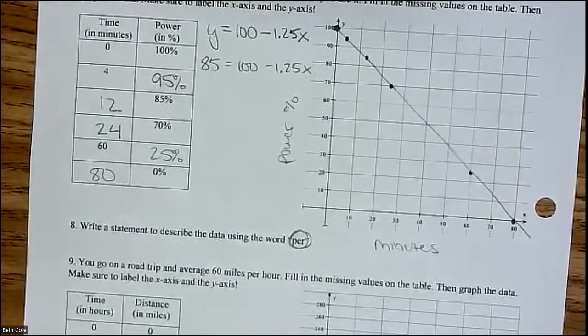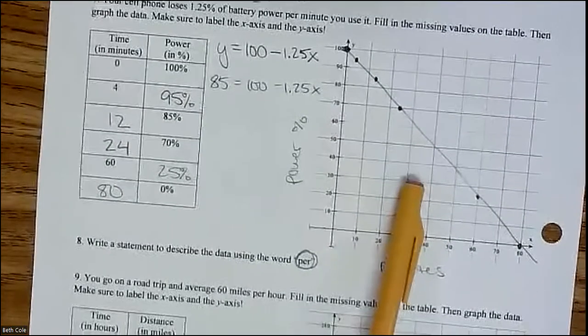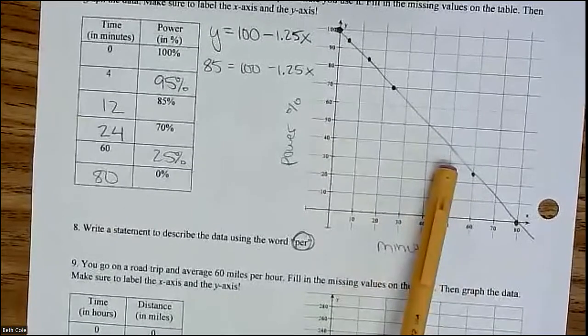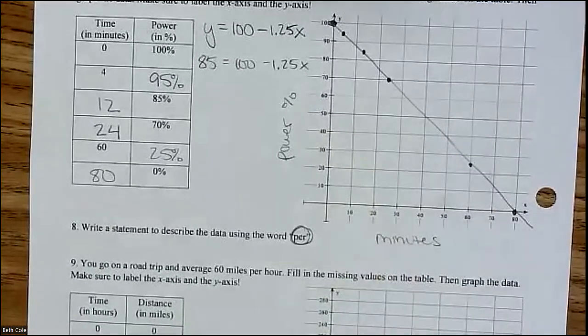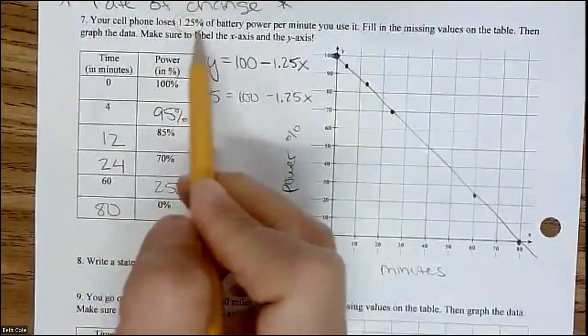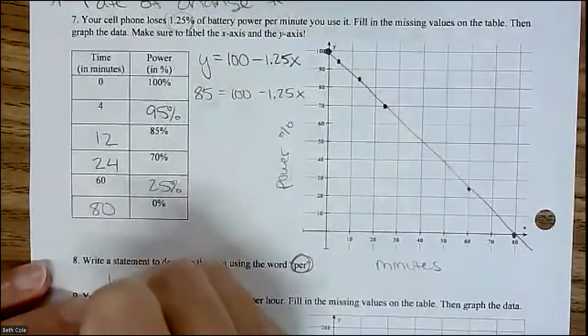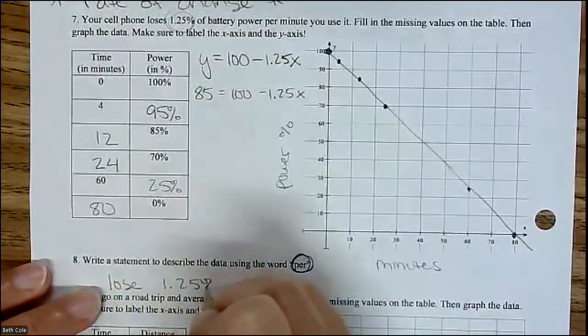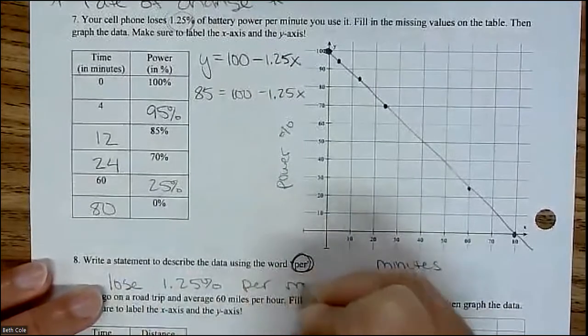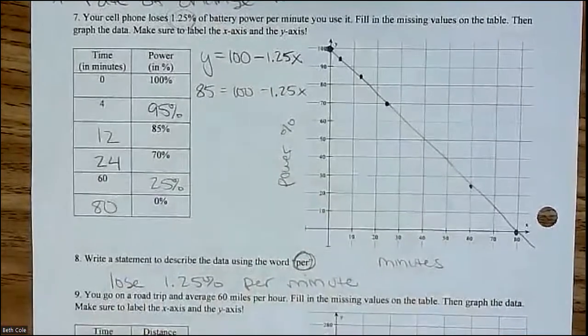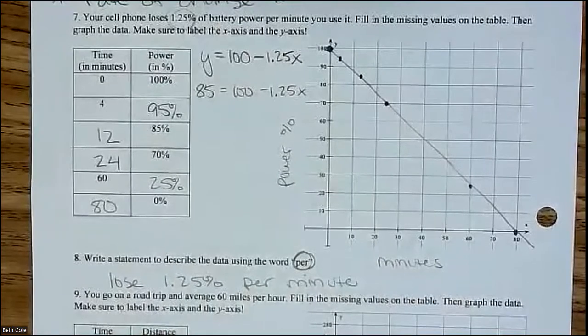Miles per hour. This isn't miles per hour though. Percentage per minute, but let's make it a sentence. Percentage lost per minute. We lose how much? You're almost there. We're so close. 5% every 4 minutes. Well, let's use this number in there. Lose 1.25% per minute. Good. You guys got it. Nice. And that's because 1.25 is your slope. And the reason it's being lost is because it's negative.